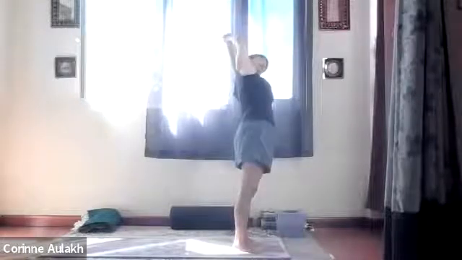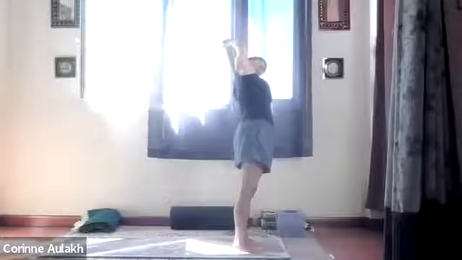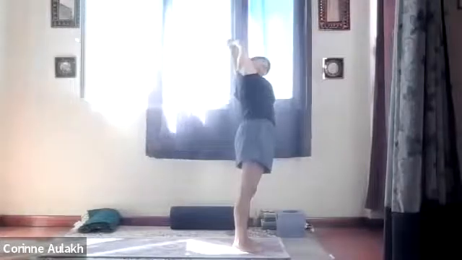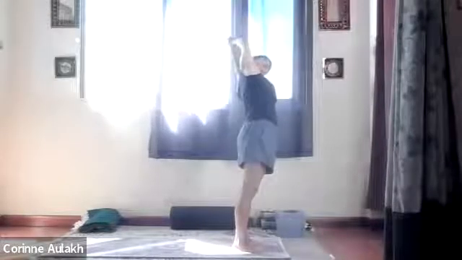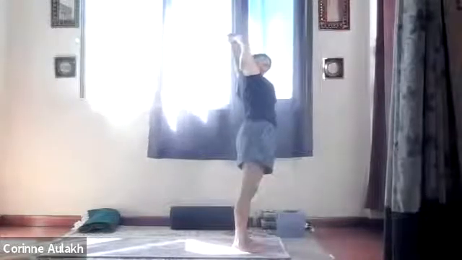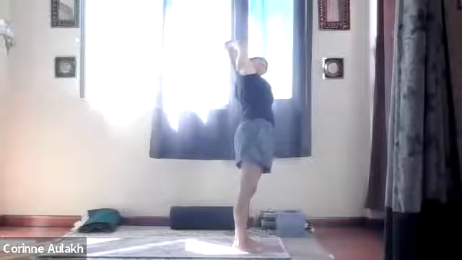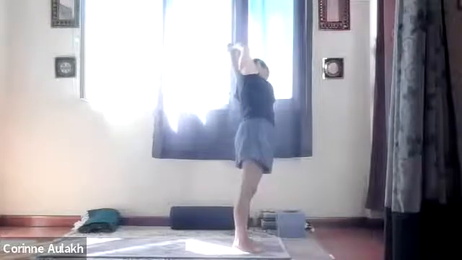Remember, you want to keep extending up and over. You don't want to crunch through the lower back, so really keep extending the spine. Let's hold.